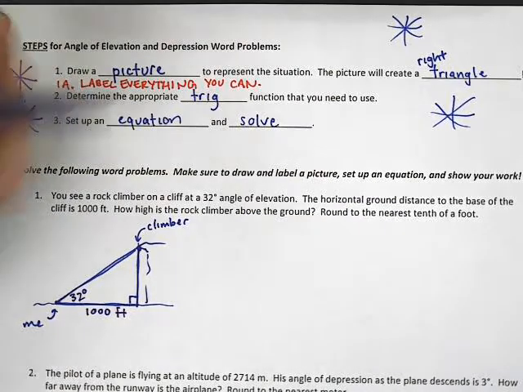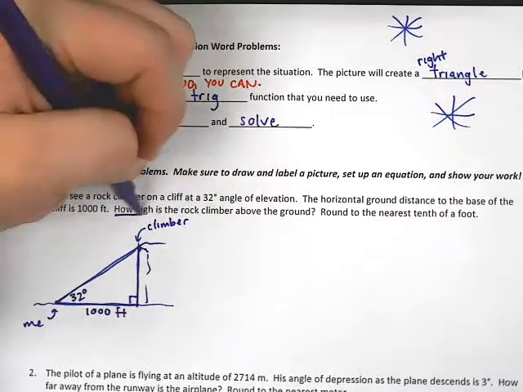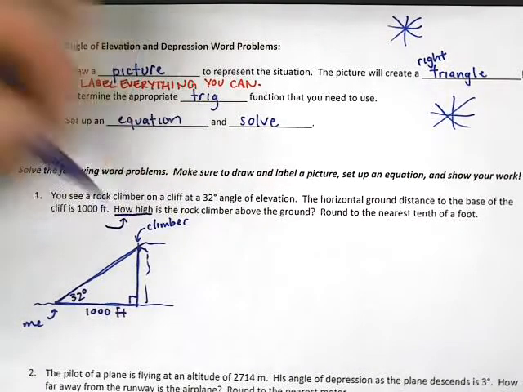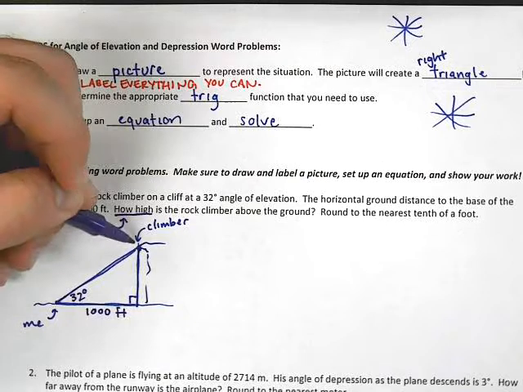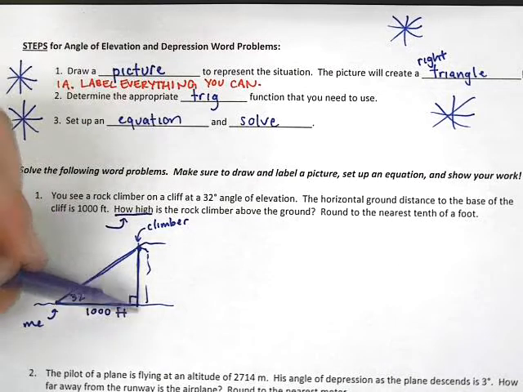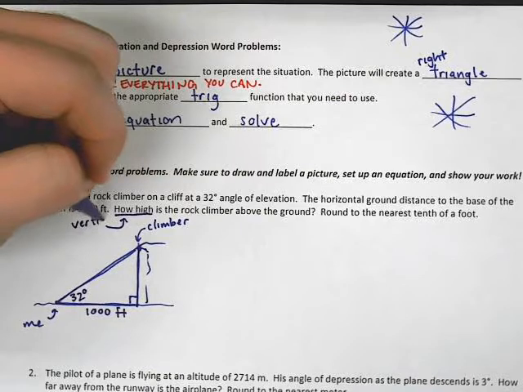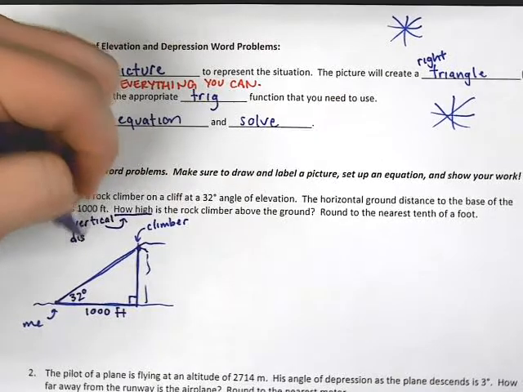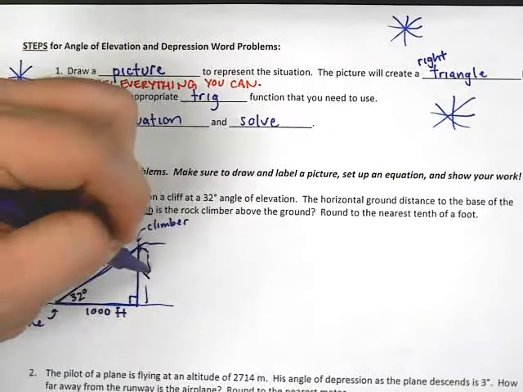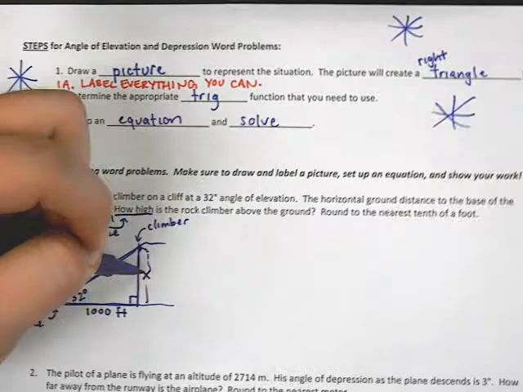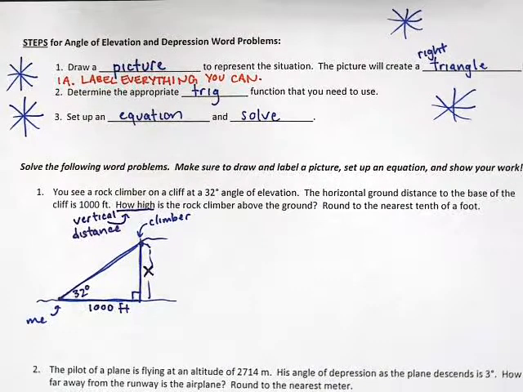The last thing, it's asking for how high is the rock climber. If I want to know how high the rock climber is, am I looking for the distance that I am away from the climber, or do I want to know the vertical distance? I want the vertical distance. And so we need to understand then that I need to put my variable right here. I need to solve for this. I don't care about the hypotenuse. And I hope that makes sense.